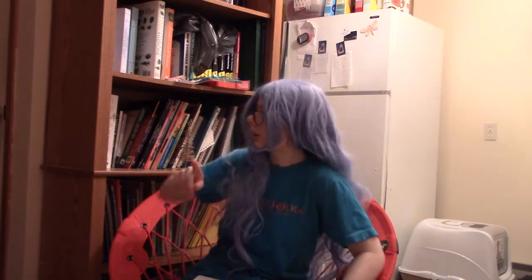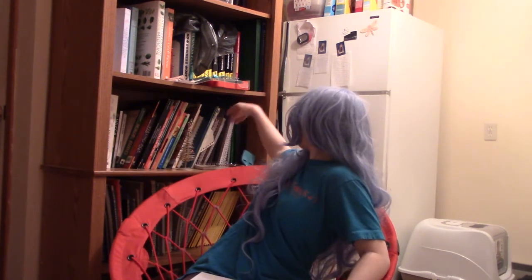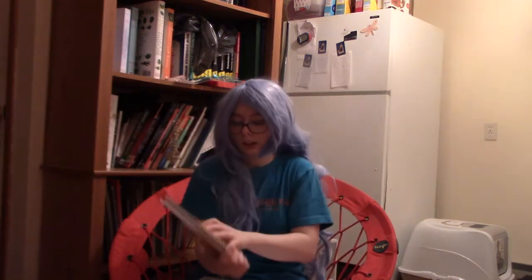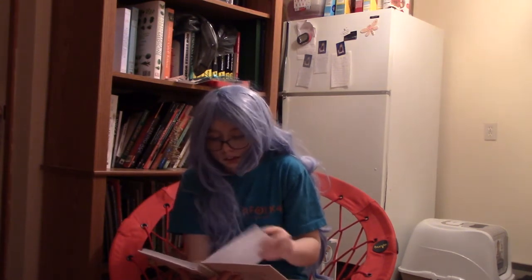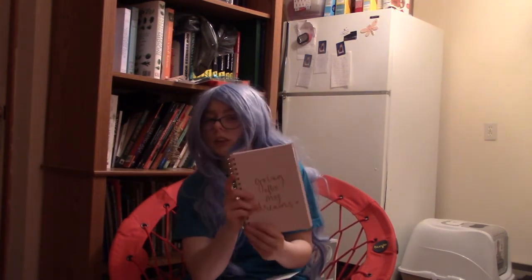I have another notebook with a couple of other basic outlines. I think it's this one. Yes, I have another. I basically have a couple of basic outlines done in this notebook as well for another series, maybe even a trilogy.